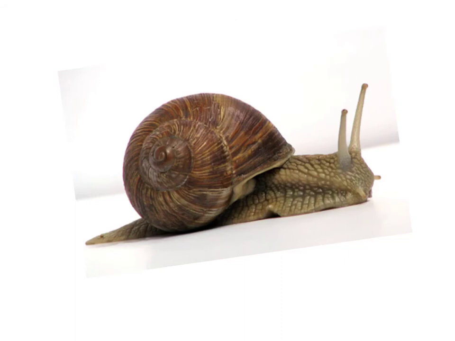Alright, did you know a snail can sleep for 3 years without having to eat?